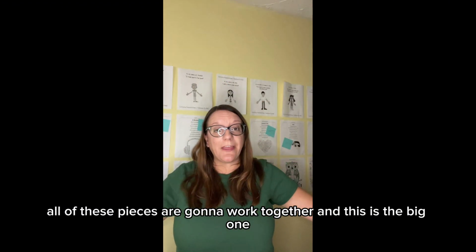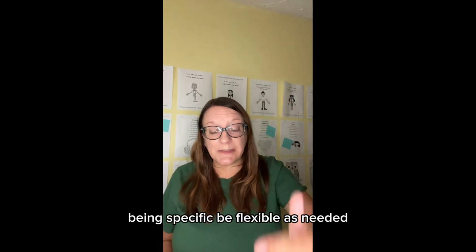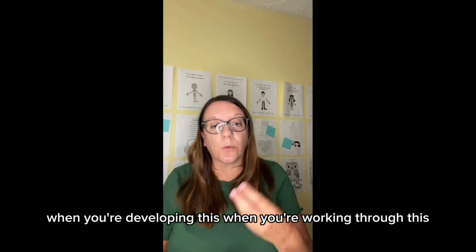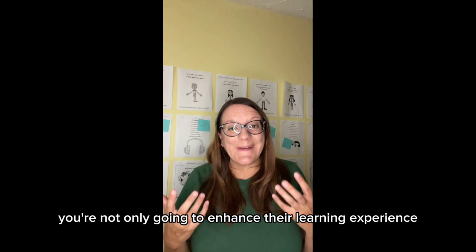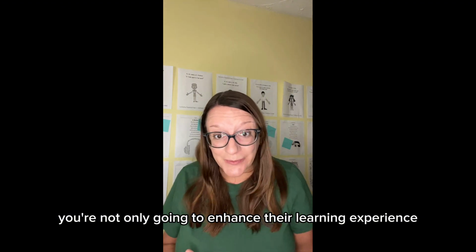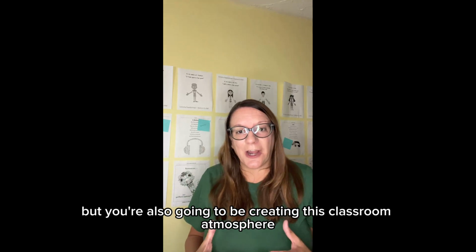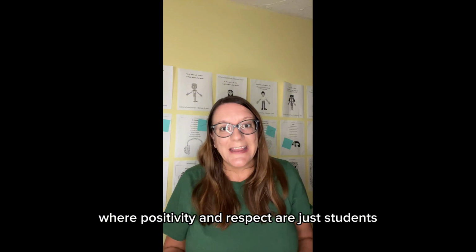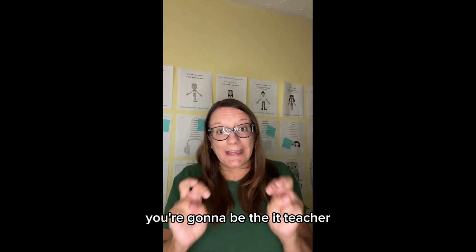All of these pieces are going to work together, and this is the big one. The key lies, you're going to know what I'm going to say, in being consistent, being specific, be flexible as needed when you're developing this, when you're working through this. As you celebrate your students' successes, you're not only going to enhance their learning experience, but you're also going to be creating this classroom atmosphere where positivity and respect are just thriving. Students, families, they're going to want their students in your classroom. You are going to be the it teacher.